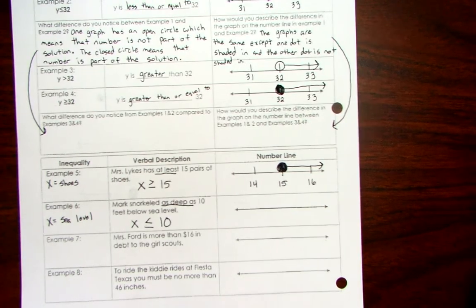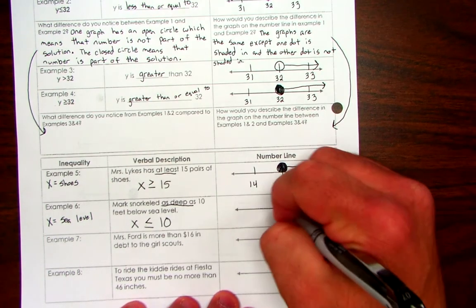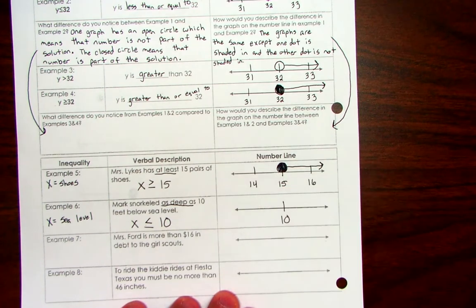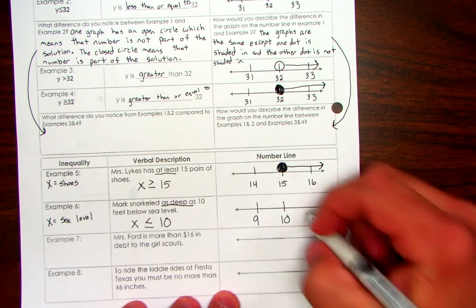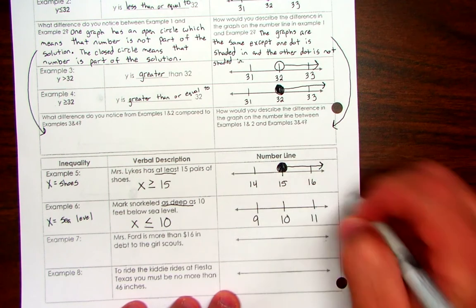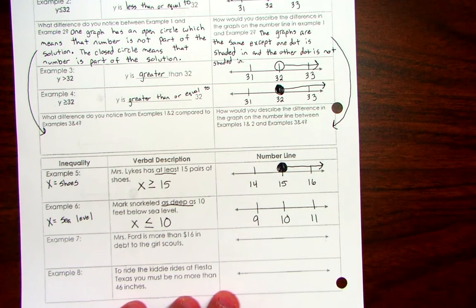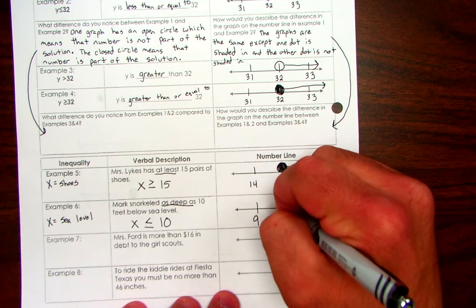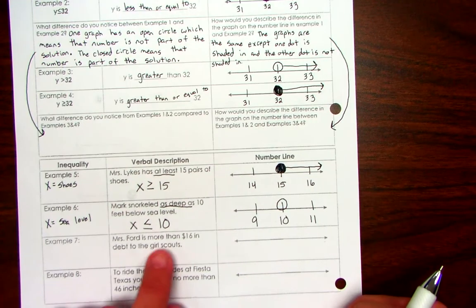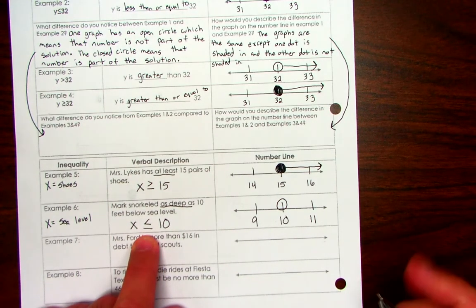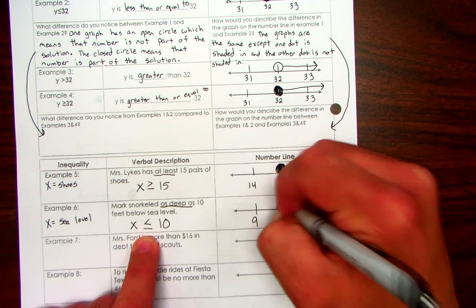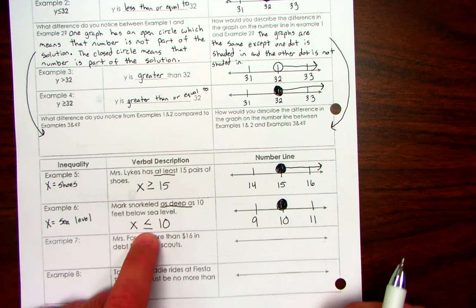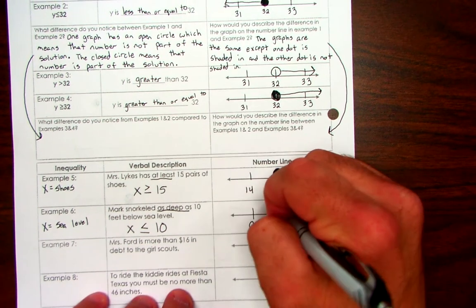So here we go. My solution is 10. That goes in the middle. Go one number below. Go one number above. All right, put an open circle at your solution. In this case, it's 10. Is there a solid bar? Yes. Solid bar, solid dot. Which way is the tip of the arrow facing? It's facing left. We would shade to the left.